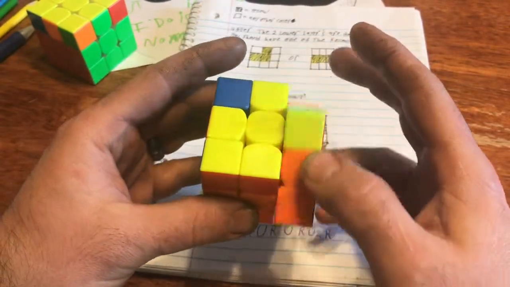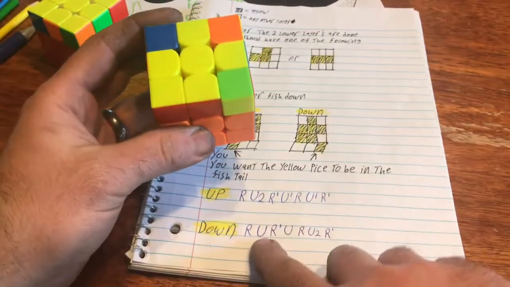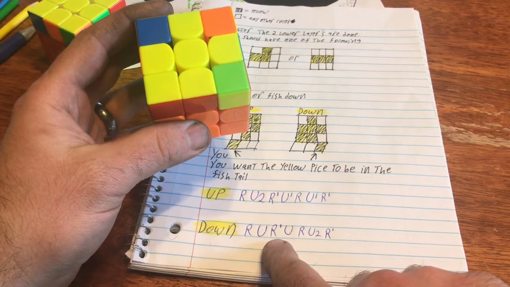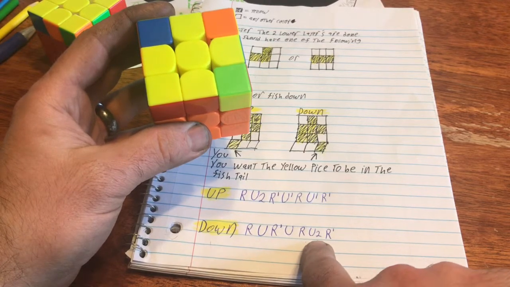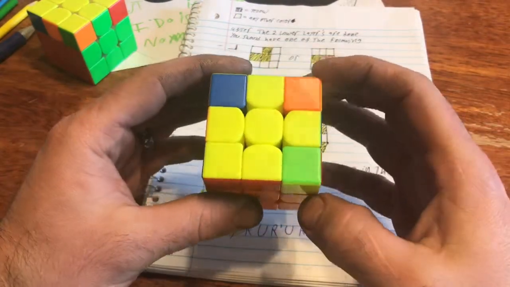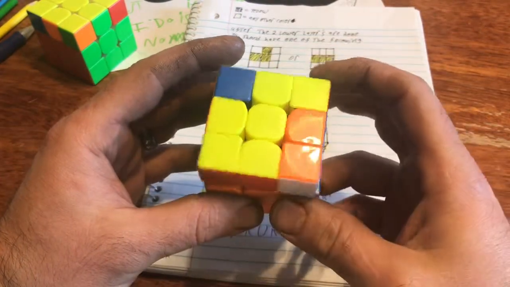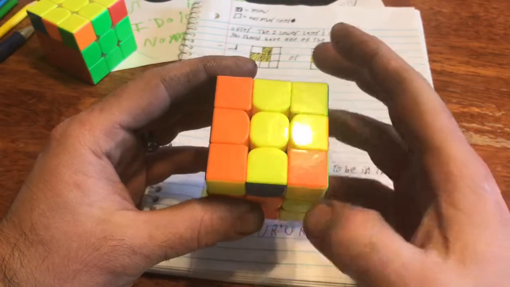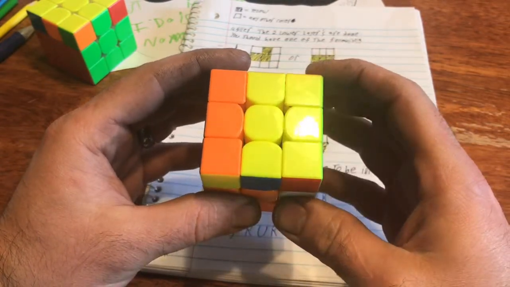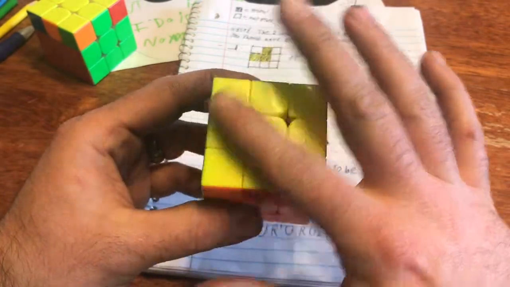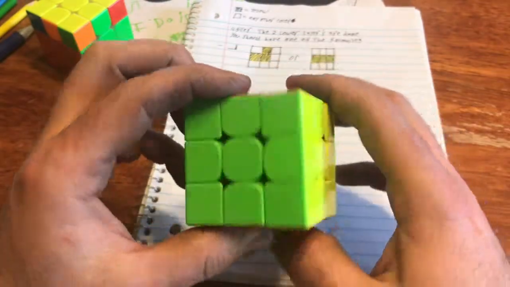This is fish down with R, U, R, I, U, R, U2, R, I. So, we have R, U, R, I, U, R, U2, and R, I. Now we have a finished section.